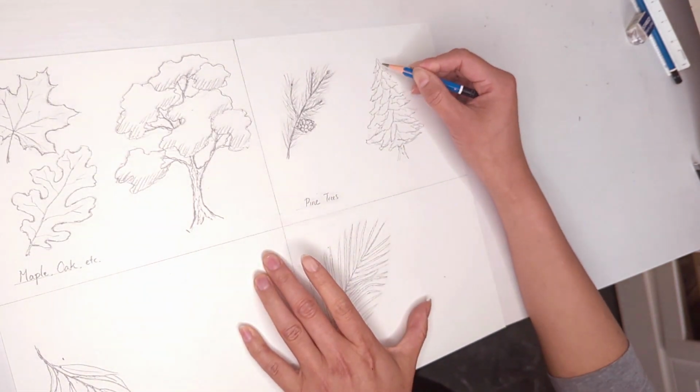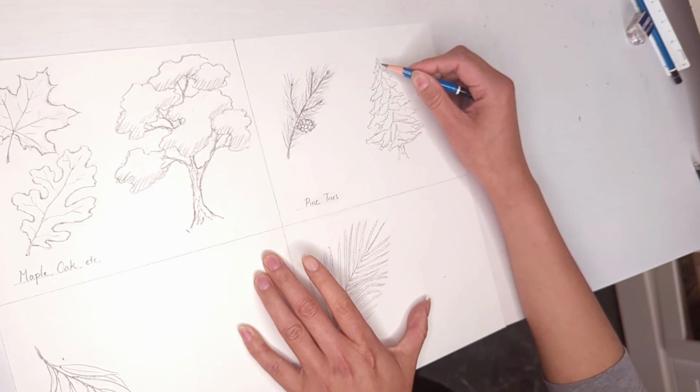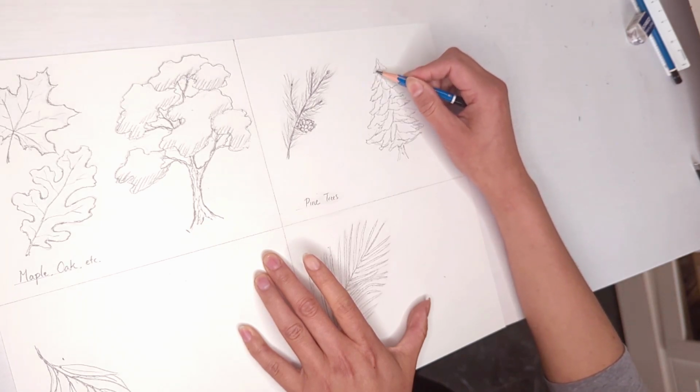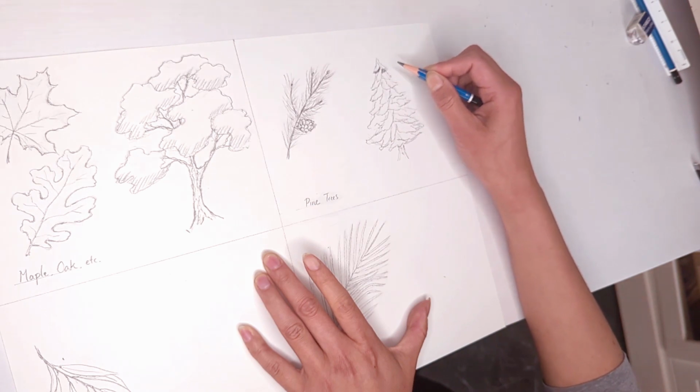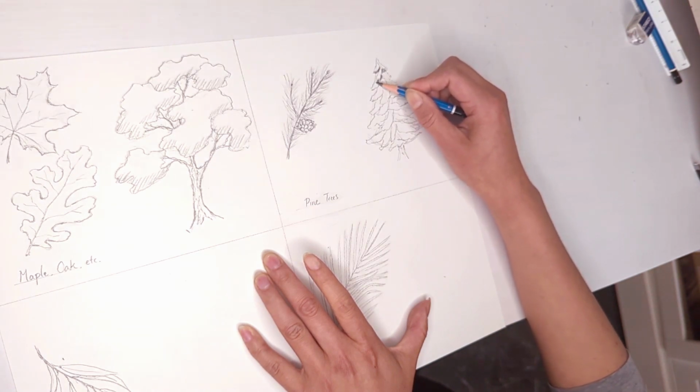And then, still holding your pencil on an angle, sideways like that, you can add some dark, broad strokes underneath the wings.